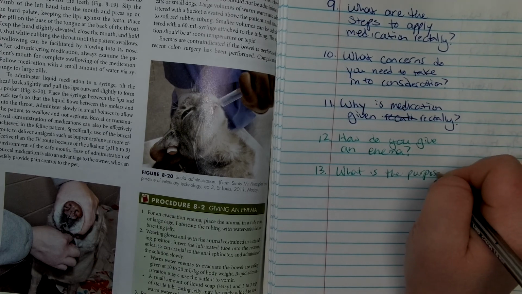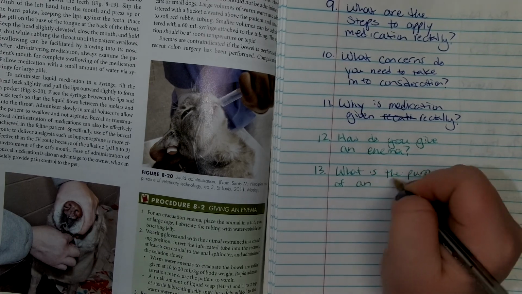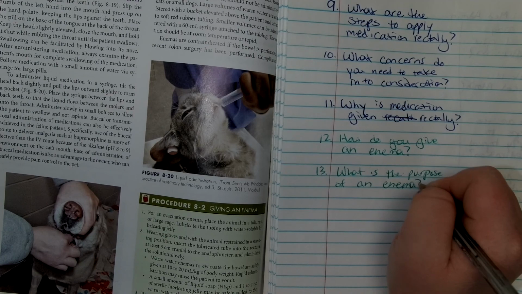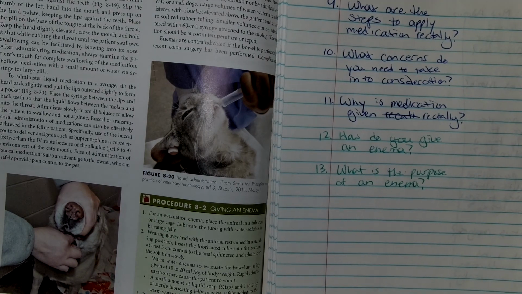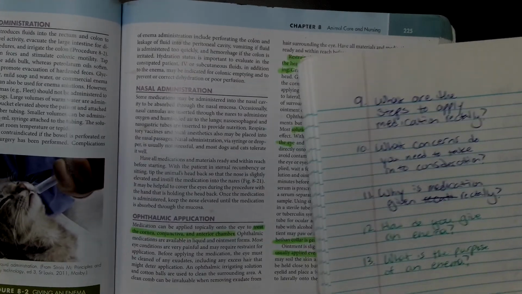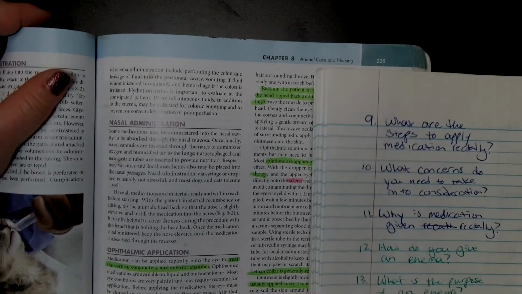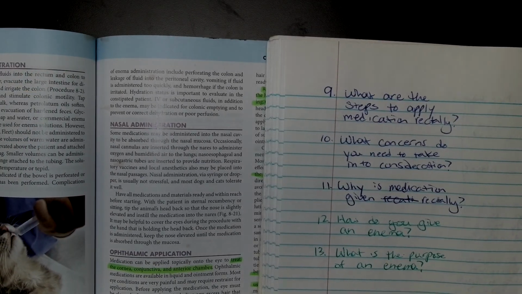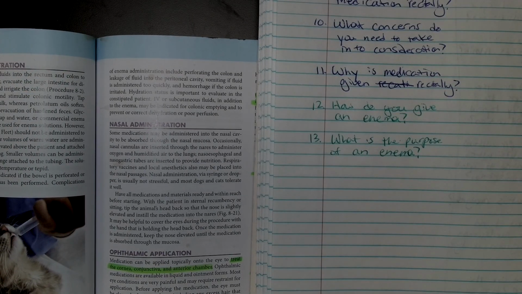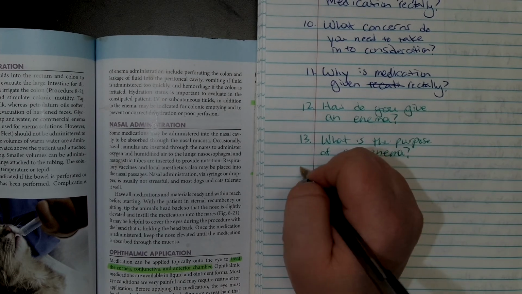So what's the purpose of an enema? All right. Going on to the next page. I've got nasal administration. Okay, so can I use the same absolute questions? 100% I can.